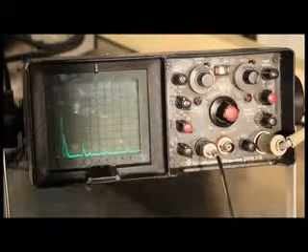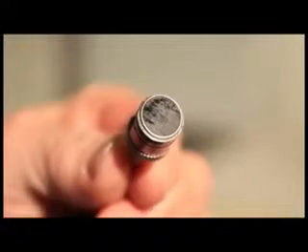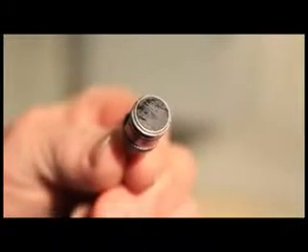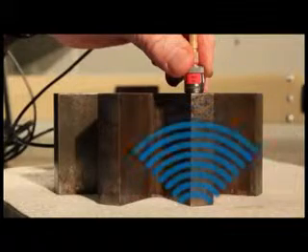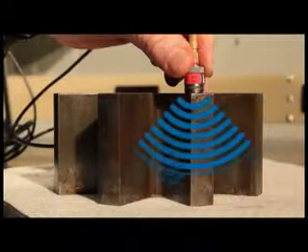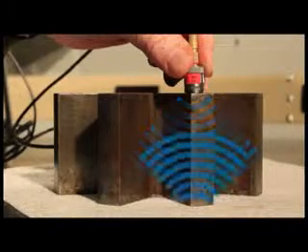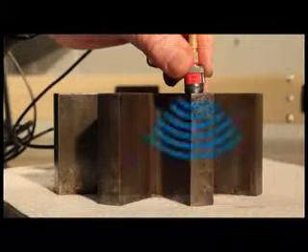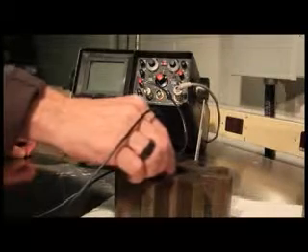Ultrasonic waves are generated by applying electric current from the power source to a probe. The probe contains a piezoelectric crystal such as quartz. The piezoelectric effect allows conversion of electrical energy to mechanical energy. The mechanical energy is then transmitted through the material under test, and any energy that is reflected is returned to the probe, converts back to electrical energy, and is then transmitted to the ultrasonic equipment.